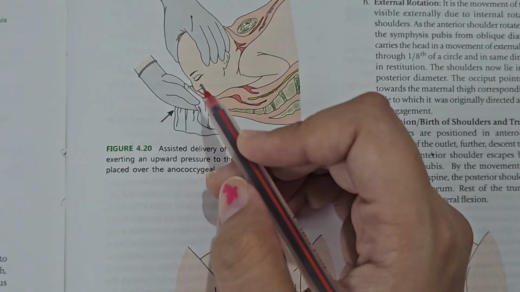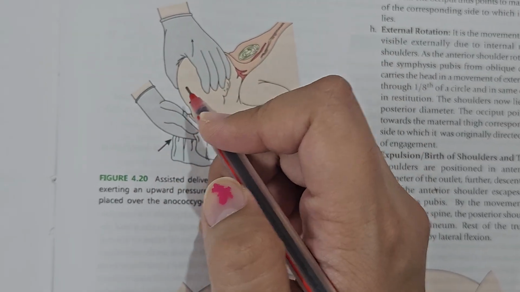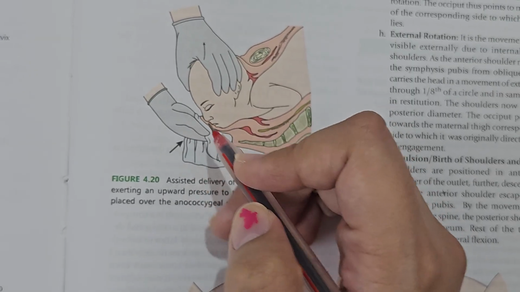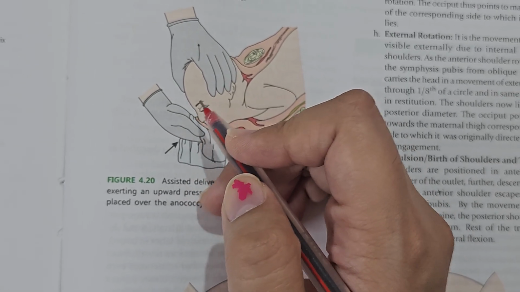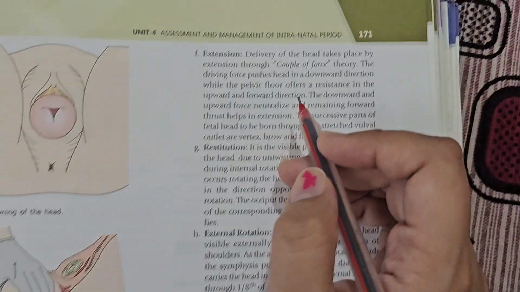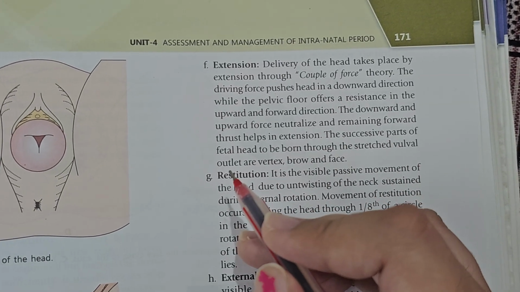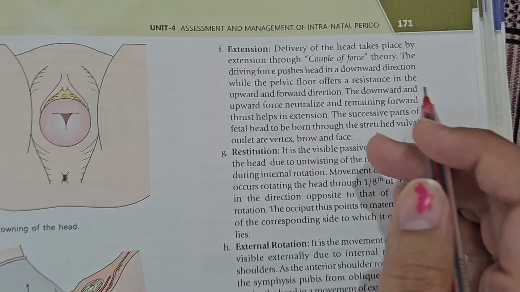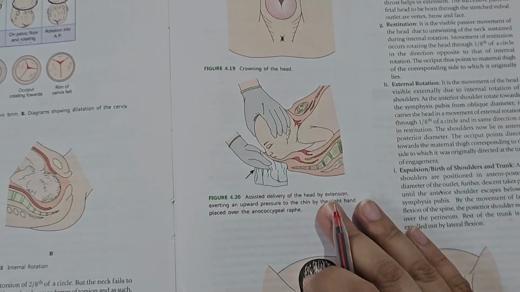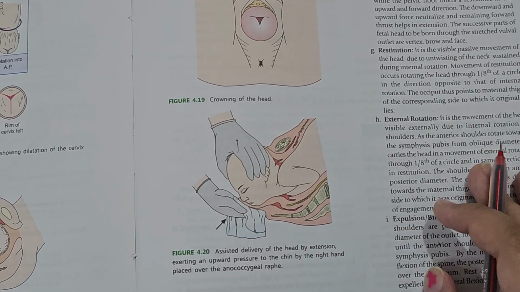The successive parts of the fetal head to be born through the stretched vulval outlet are vertex, brow and face. Brow means where the frontal bone ends and the facial parts are likely to start. This one is the eyebrow, the glabellar part, that is called the brow part, and this one is the facial features. So the successive parts of the fetal head to be born through the stretched vulval outlet are vertex, brow and face. So this is torsion of the neck, crowning and extension. The rest of the mechanism we will be learning in the next part. Till then, happy learning.